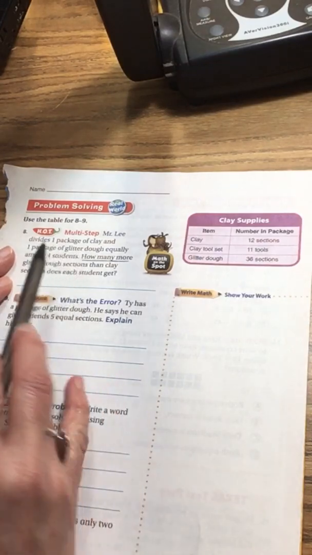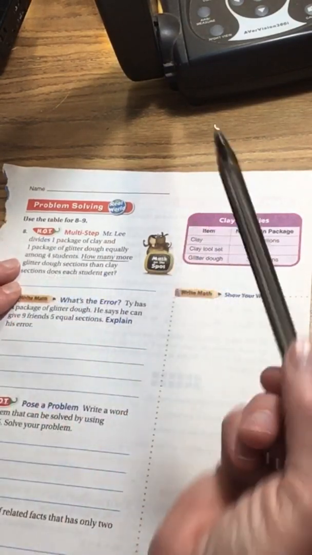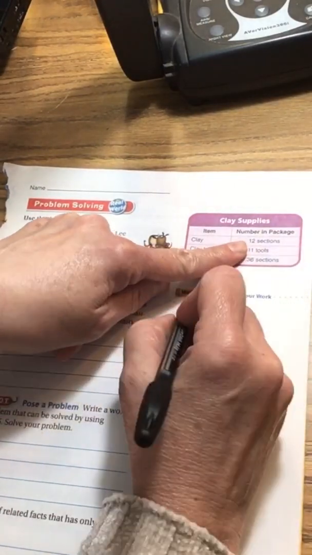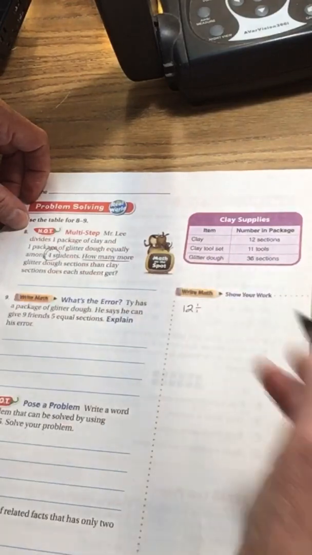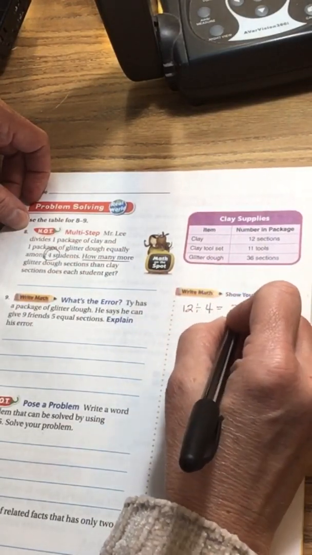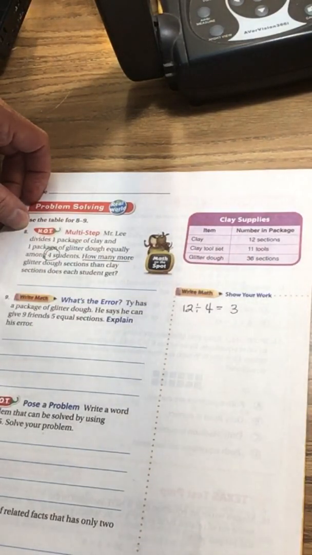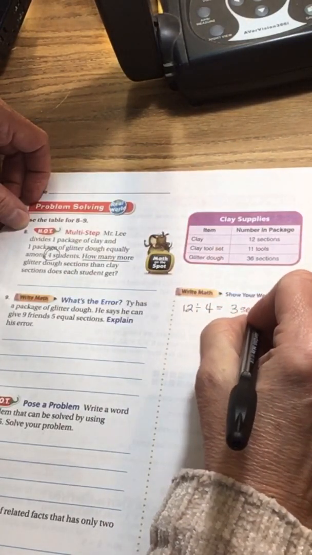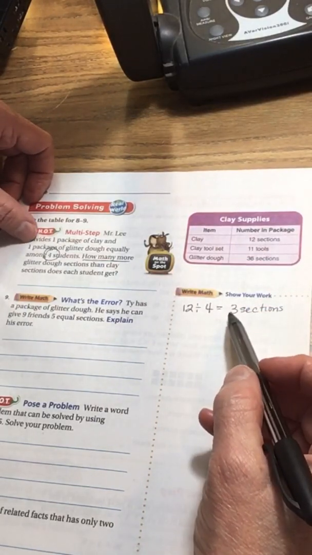Okay, Mr. Lee divides 1 package of clay and 1 package of glitter dough among 4 students. 1 package of clay is 12, divided among how many students? 4 equals what? 3. So 3 is in each section. 3 sections, I'm sorry. 3 sections each child gets.